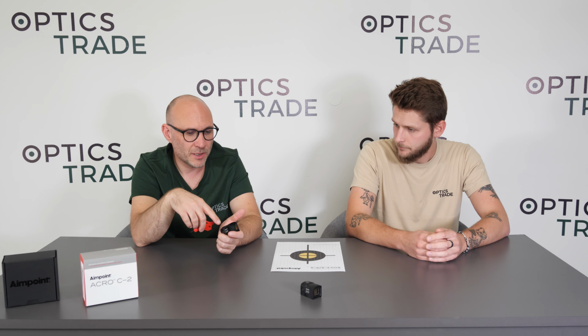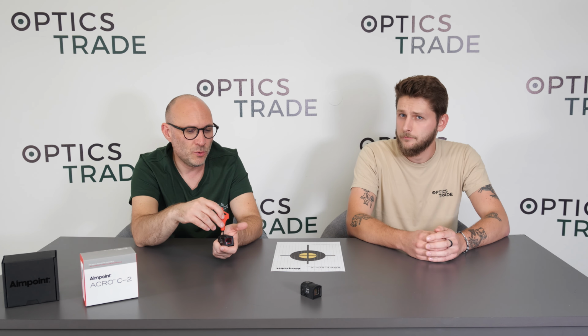So when I do 10 clicks up, that means that the bullet impact will move 20 centimeters in the vertical direction. When you say up, that means that the bullet impact goes up. It's quite simple, but sometimes people get confused because they think, okay, if the dot goes up, then the bullet goes down. No. It always means where the bullet impact will move. Okay. So this is the meaning of a click.